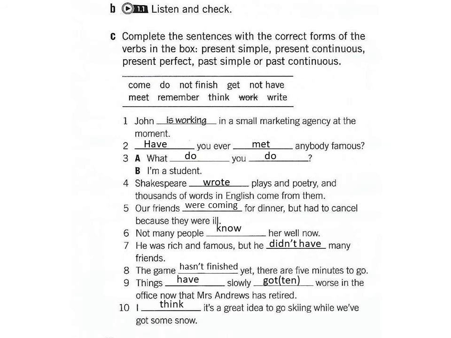Please verify your homework, make sure that you have the correct answers and you understand why the correct answer is that way. And remember, if you have some questions, we'll be discussing them on Wednesday.